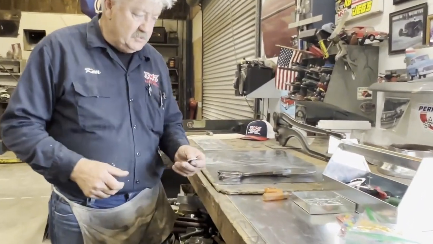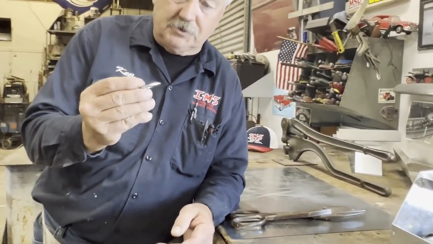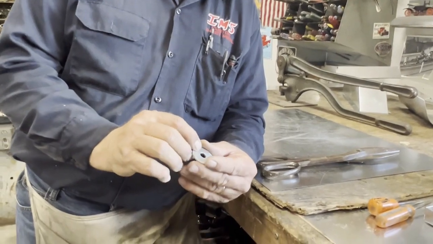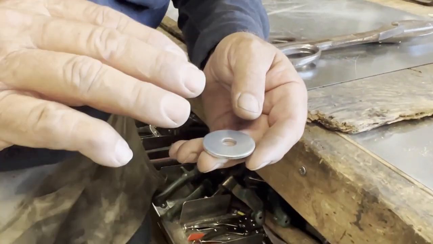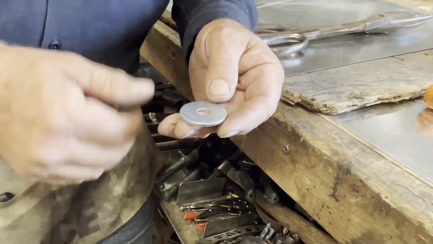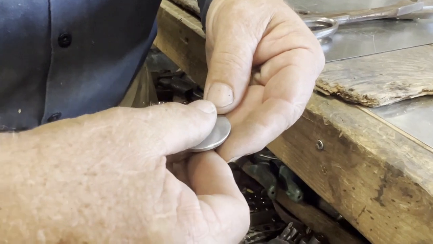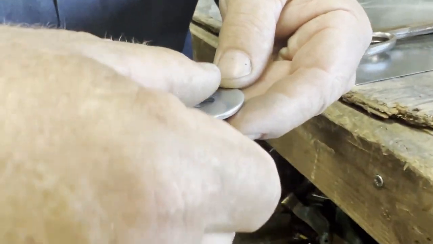Next time you go to a hardware store, I want you to pick up a flat washer. I like the big ones because they're easier to hold and you get a better visual aid. This is a great example of what shearing is. If you pick up a washer and run your thumb gently over the edge, one side will be smooth.